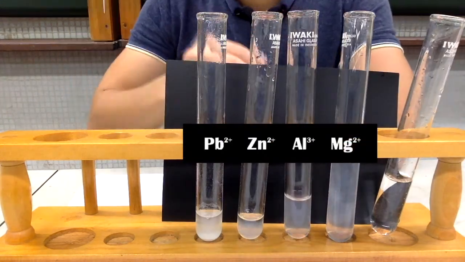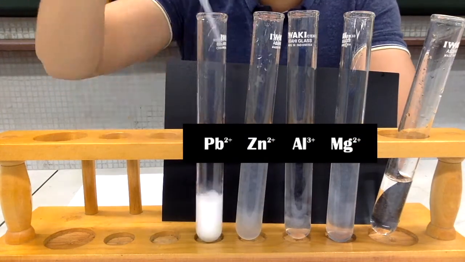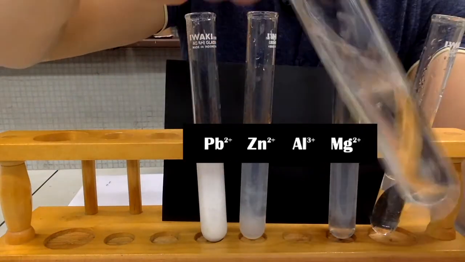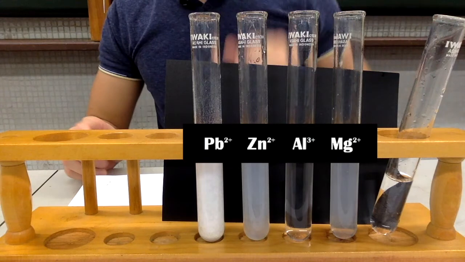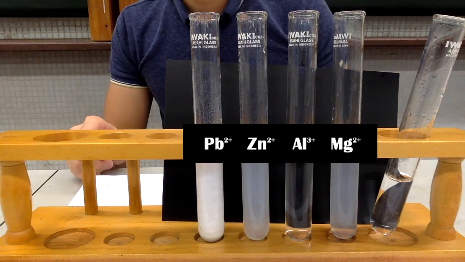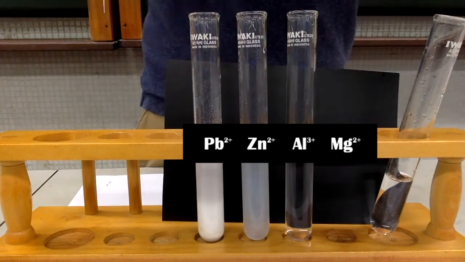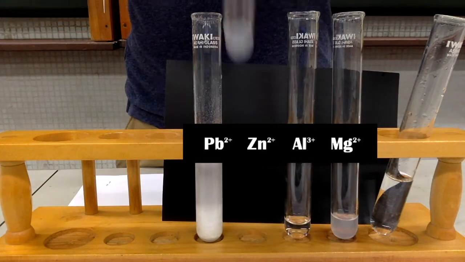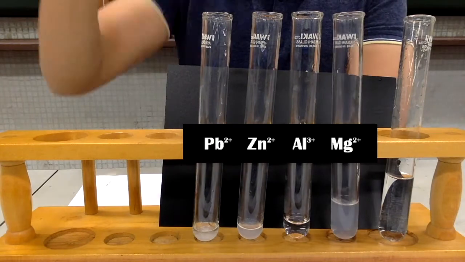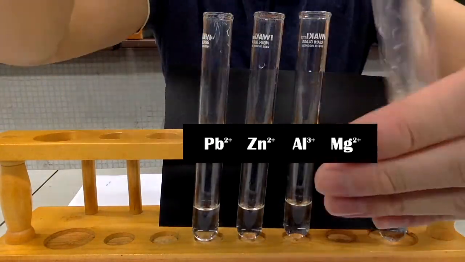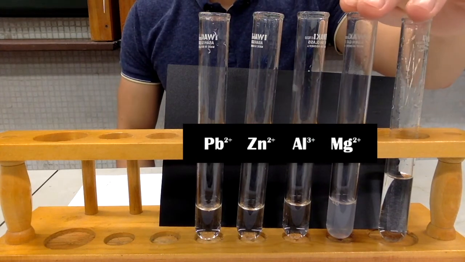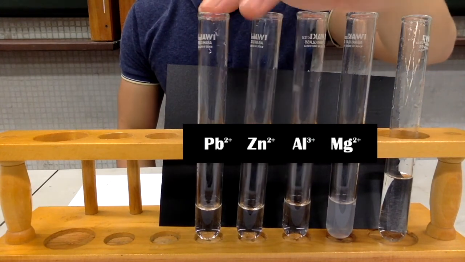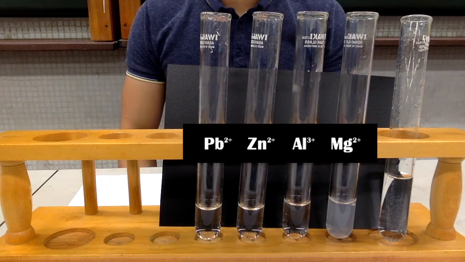Add excess amount of dilute sodium hydroxide solution in all 4 samples and see whether the white precipitate will dissolve. It is observed that the white precipitate with aluminum ions has dissolved. To further investigate, transfer a small proportion of the reaction mixture into new test tubes and add dilute sodium hydroxide solution. It is now observed that the white precipitate in both lead ion and zinc ion has dissolved in excess dilute sodium hydroxide solution. On the other hand, the white precipitate with magnesium ion remains undissolved.